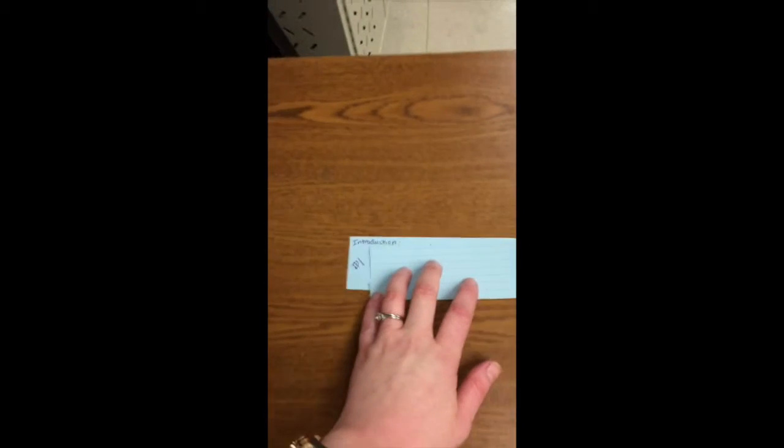Okay, so the next thing that you're going to do is you should have your two little blue slips. Okay, and I want you to label the first one Introduction, and then I want you to call it Paragraph 1. Do that right now. Your blue ones, Introduction, Paragraph 1.